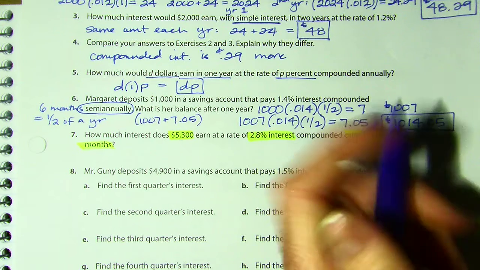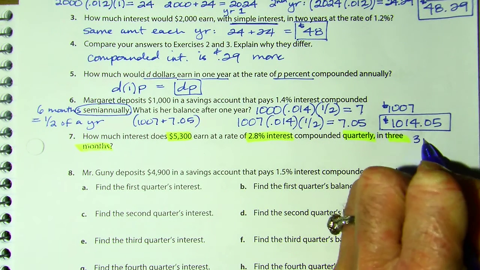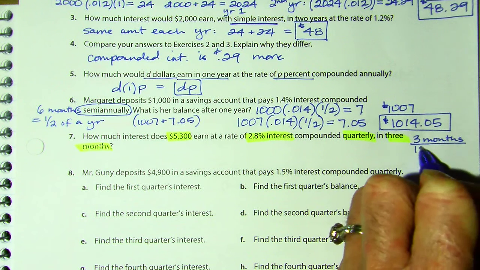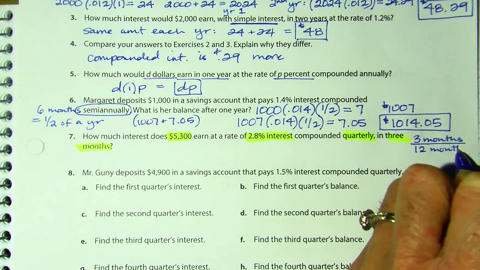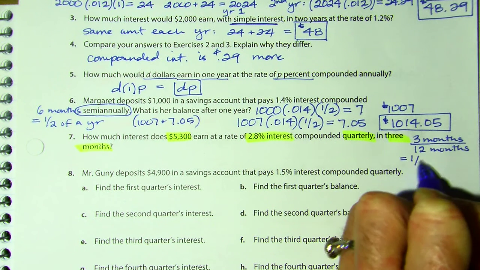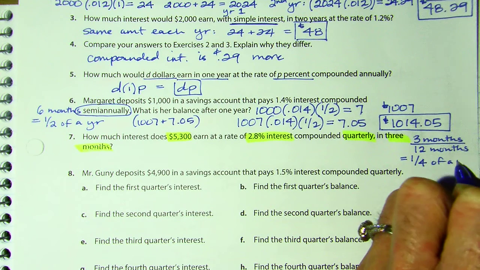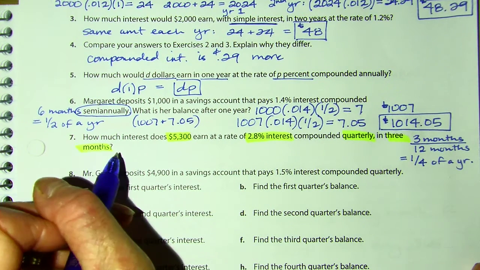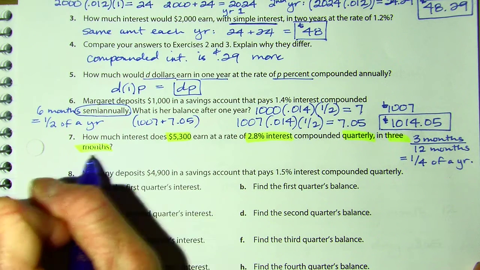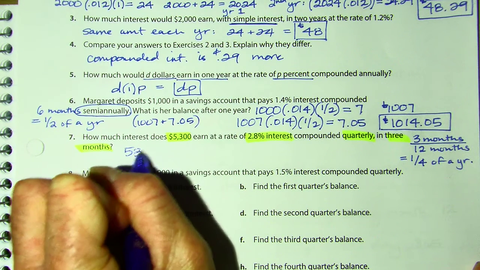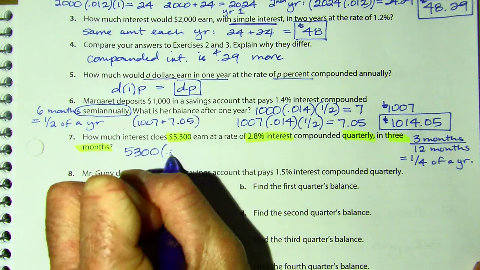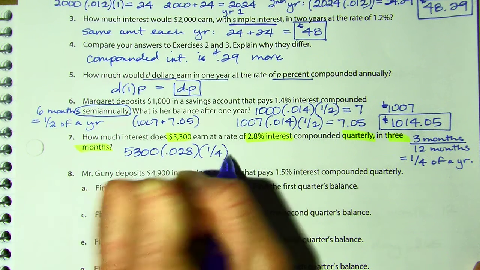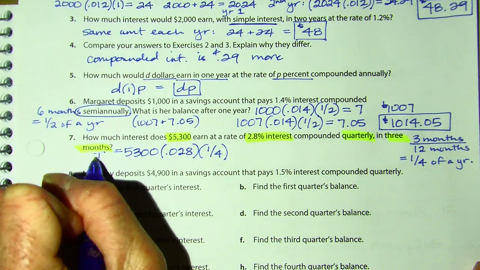So let's start there. 3 months out of 12 months, because there's a total of 12, equals 1/4 of a year. And so that's the value I'm going to use when I calculate my interest. So I have $5,300 times my interest rate times 1/4 of a year, and that will give me my total interest.